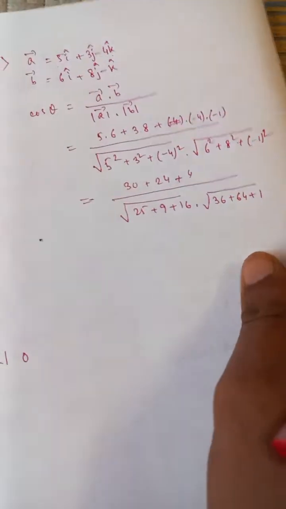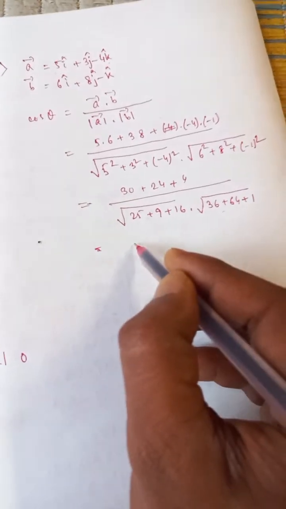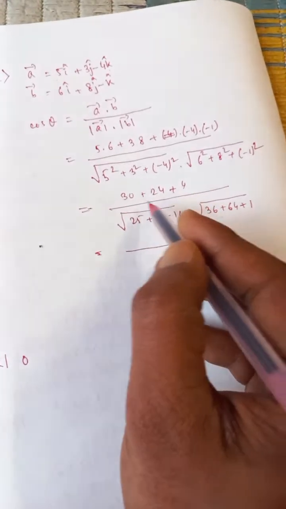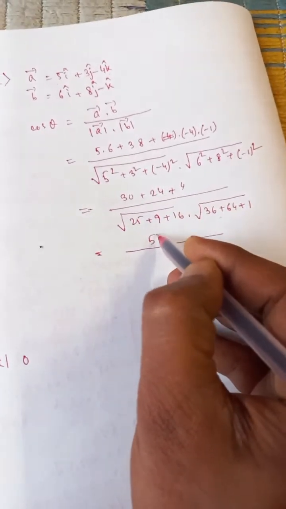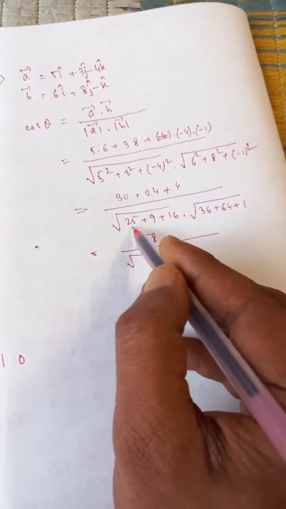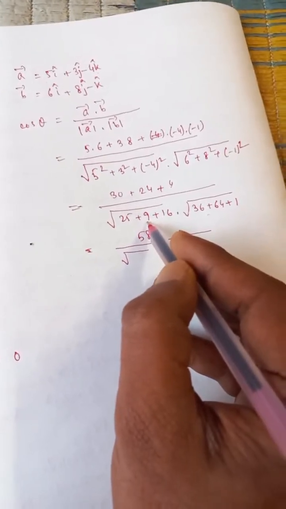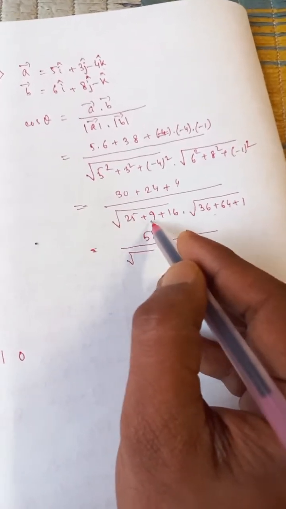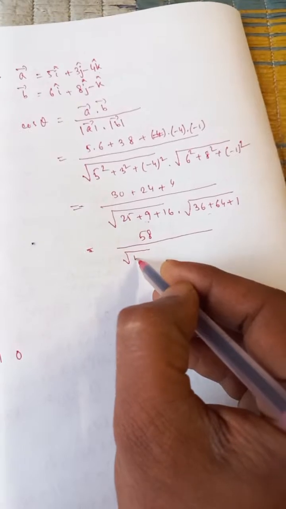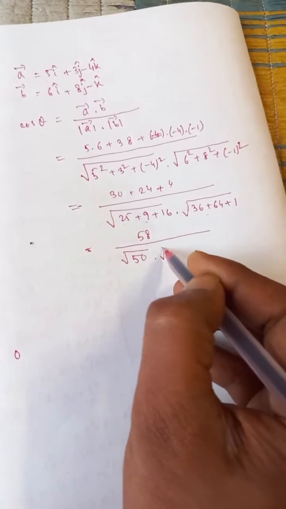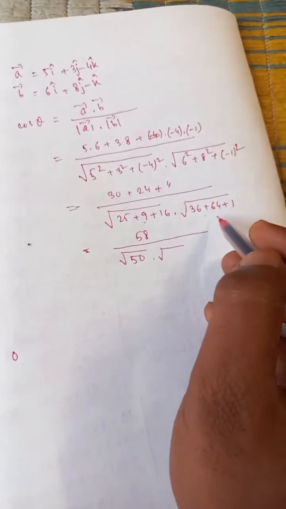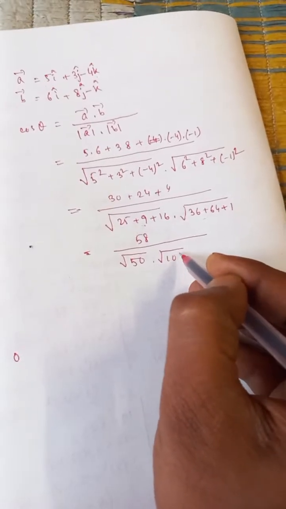So we will get 30 plus 24 plus 4 is 58, and here 25 plus 9 is 34, plus 16 is 50, and here we will get 36 plus 64 is 100, plus 1 is 101.